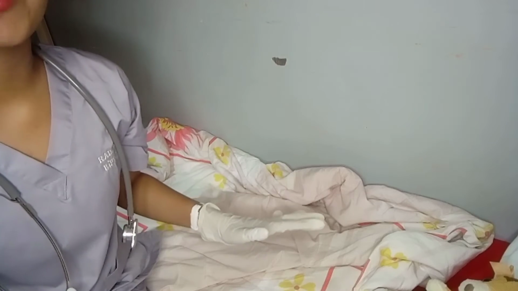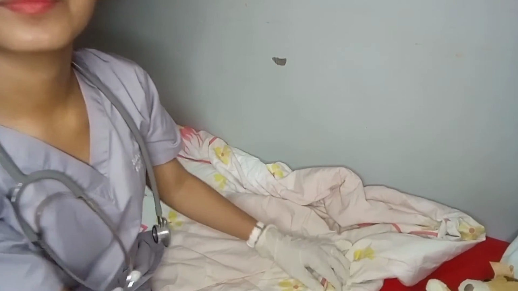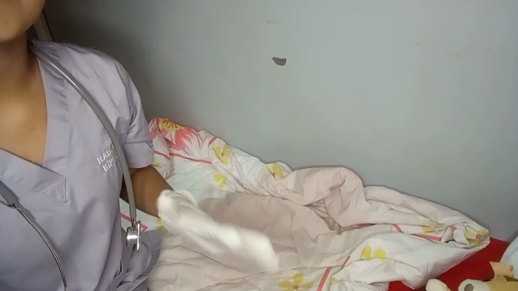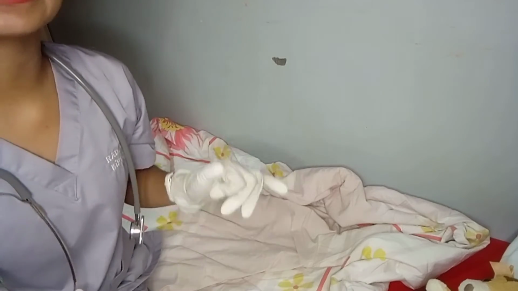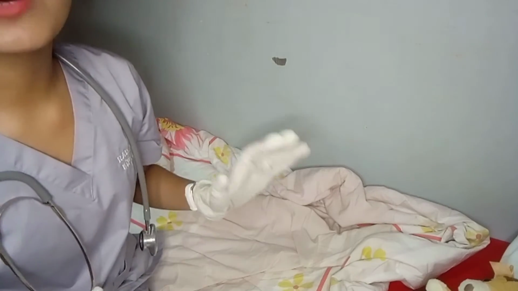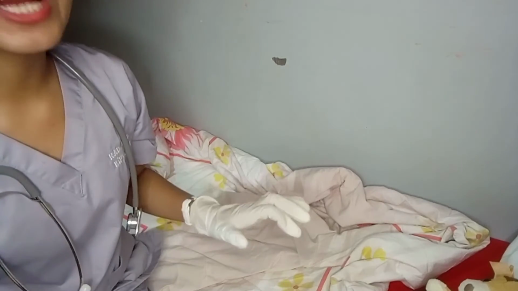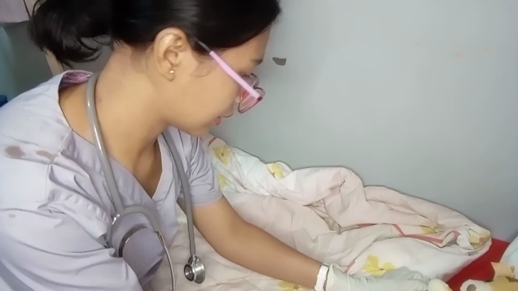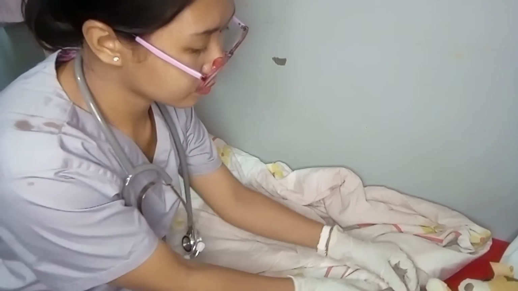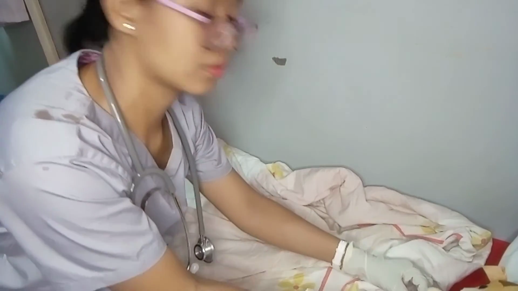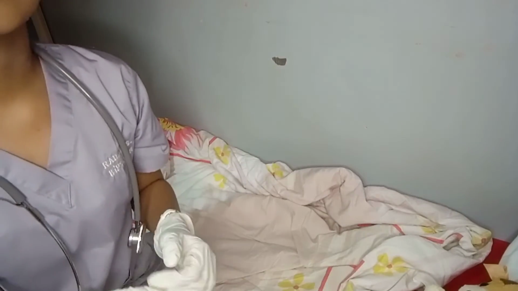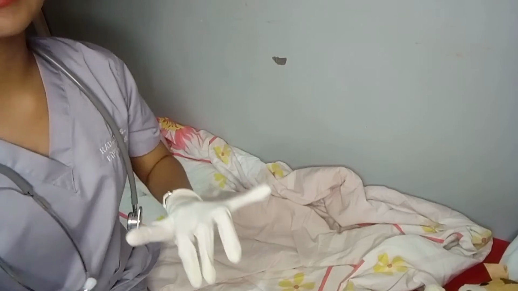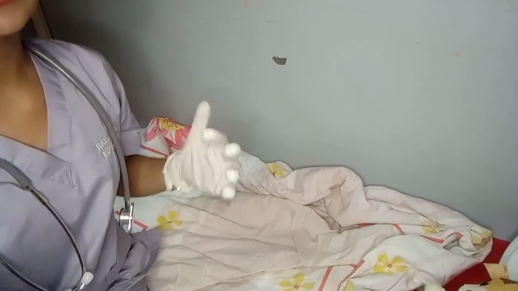This time, I will be exposing the mother's legs to assess for adequate circulation by checking the pedal pulses and noting temperature and color. So I will now hold the foot with the other hand and the other hand to support the legs. Next, I will lift the mother's legs and sharply dorsiflex the foot.